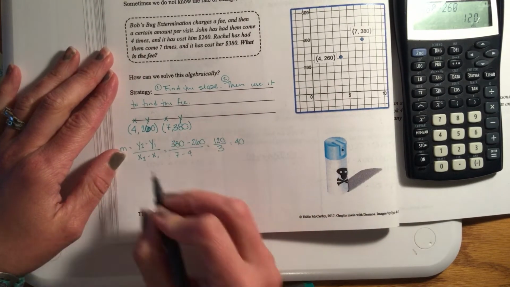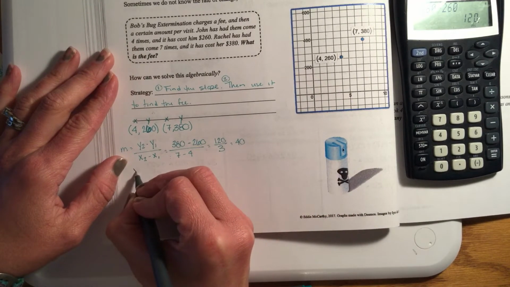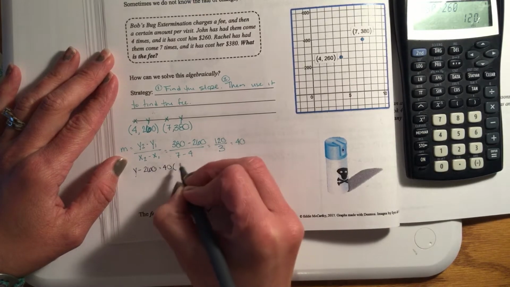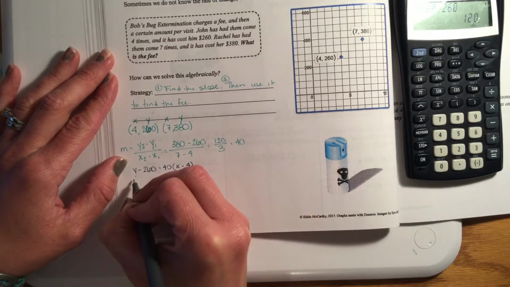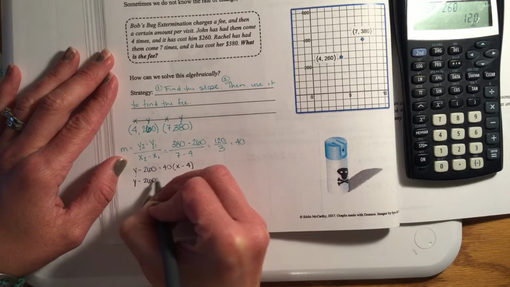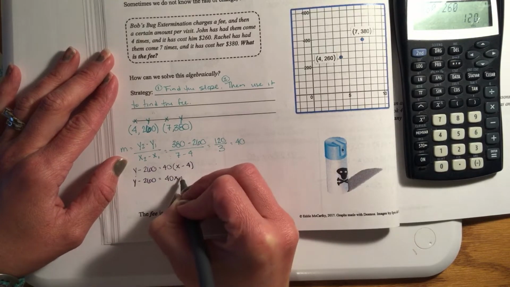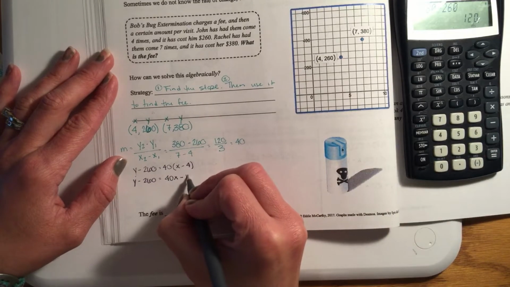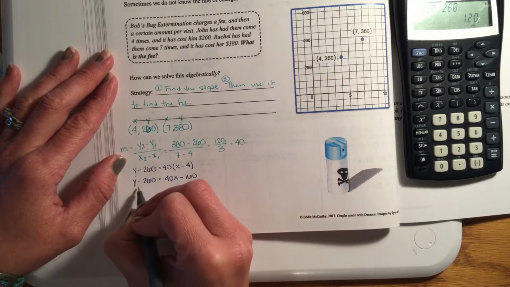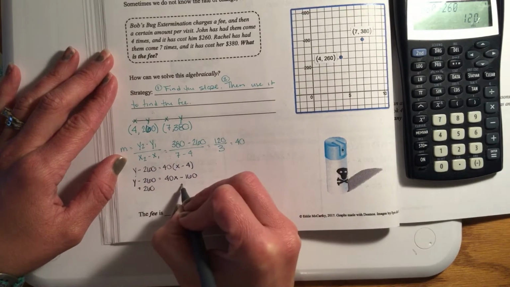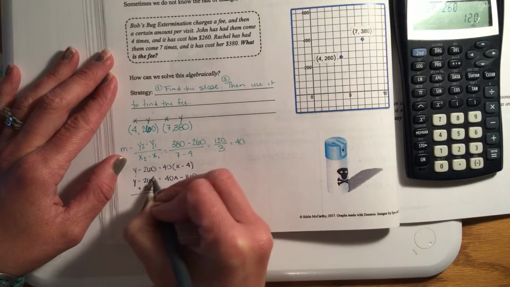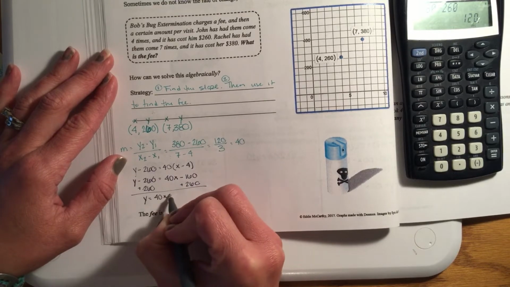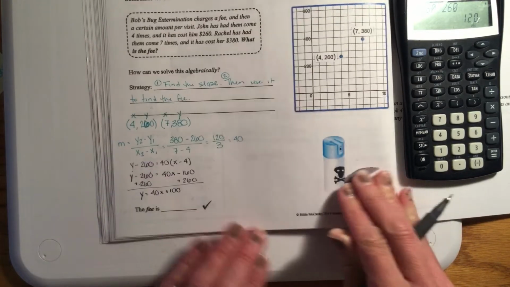I'm just going to use the first ordered pair, it doesn't matter which one. So I have y minus 260 equals 40 times x minus 4. y minus 260 equals 40x minus 4 times 4 is 160. And then I'm going to add the 260 to the other side. y equals 40x, negative 160 and 260 gives us 100. Okay, so there's our equation.